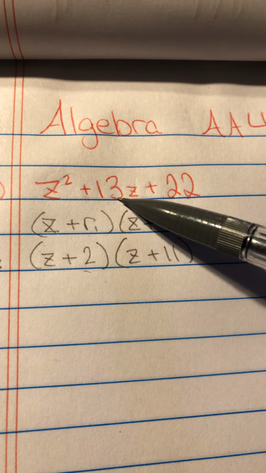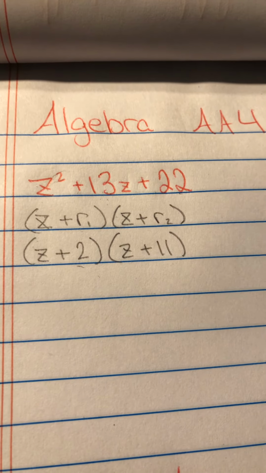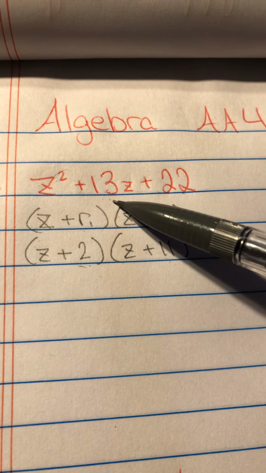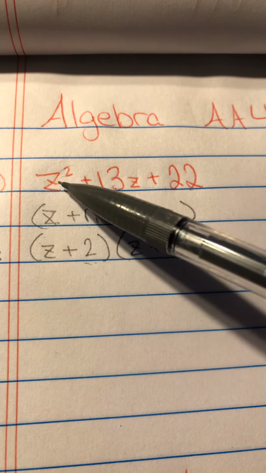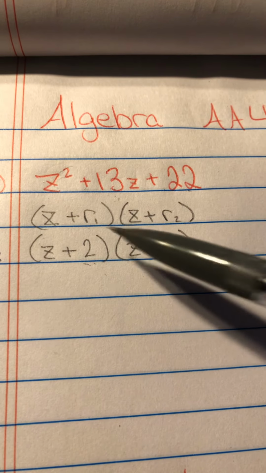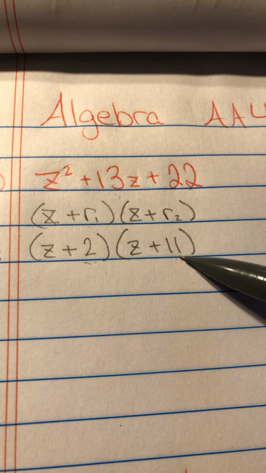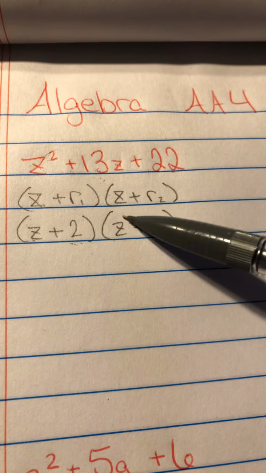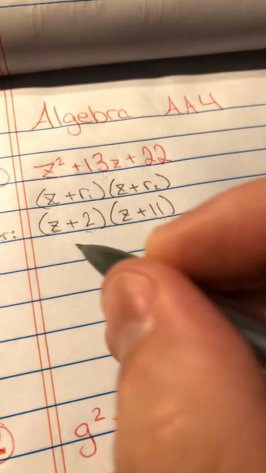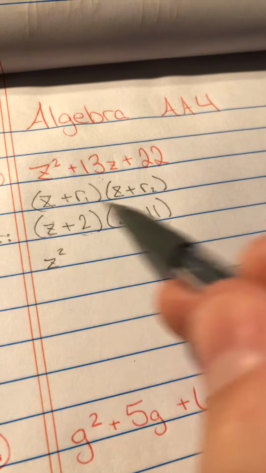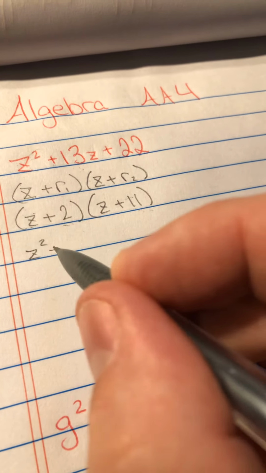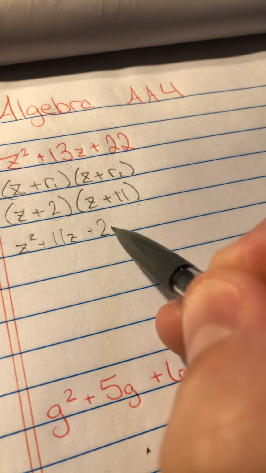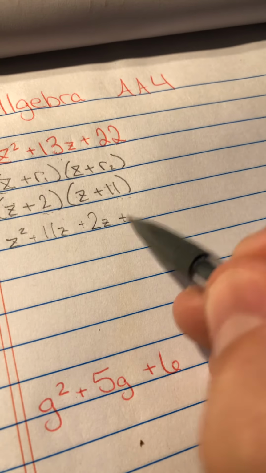13. Okay, so if this is b, we're going to do r1 plus r2, add those together, and it gives you 13. And so when we factor, it's going to give us z here, z there, and then 2 and 11 are going to go here, because when we do the distributive property for each, z times z gives you z squared, z times 11 gives you 11z, and then 2 times z gives you 2z, and then 2 times 11 gives you 22.